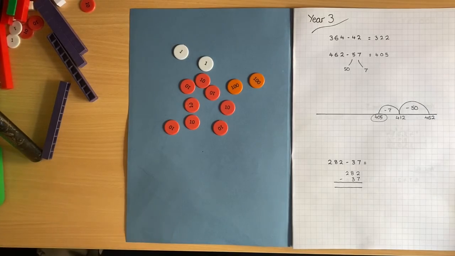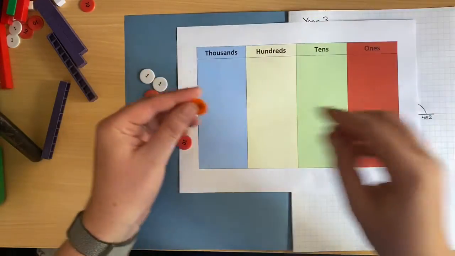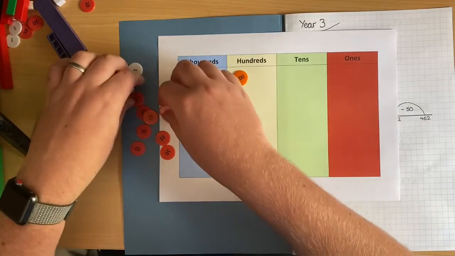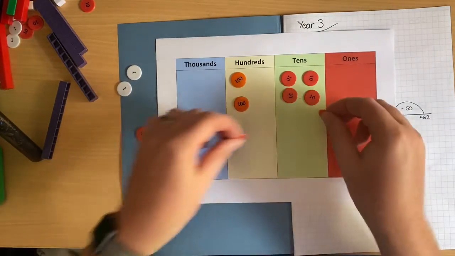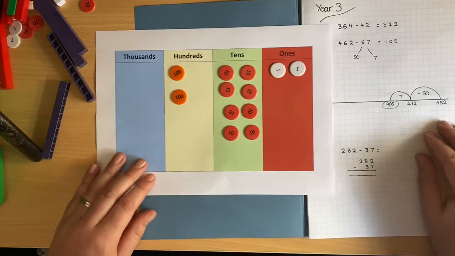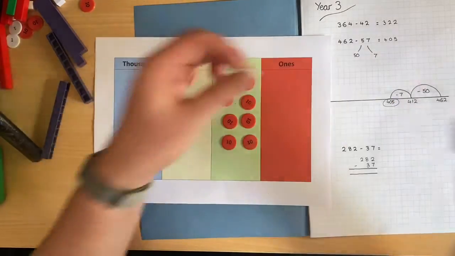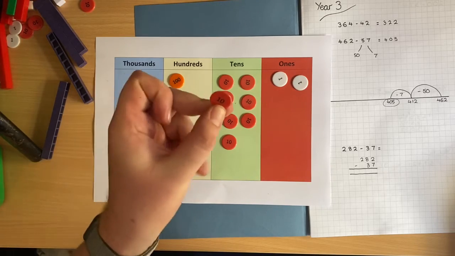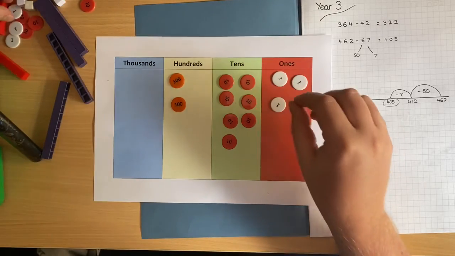Lovely. Now, it might be useful to show this on our hundreds, tens and units grid again. So let me just get this in the right place. So there you go, hundreds, 200s, my 8 tens, and my 2 ones. So that's my 282. And I need to take away 37. Now, I can't take away 7 from here because at 1, 2, finished, there's no more. So there again, we need to think about exchanging. So I can change this 10 for 10 more 1s. Let's get 10 more 1 counters and put them in here instead.